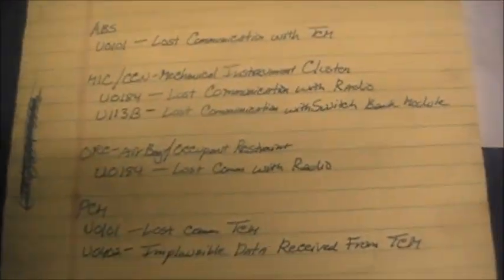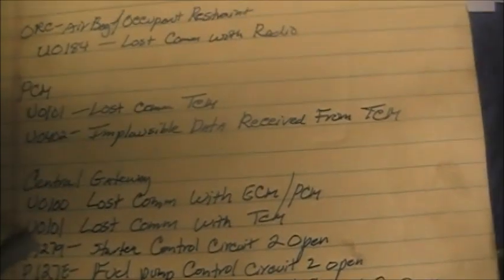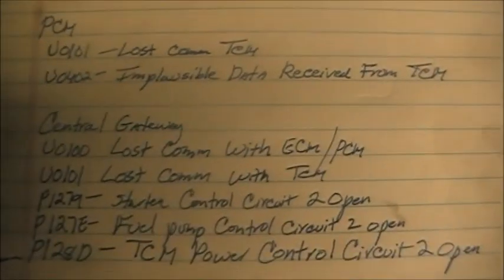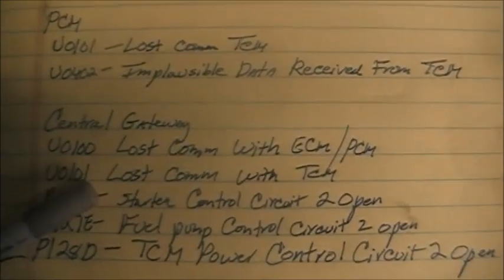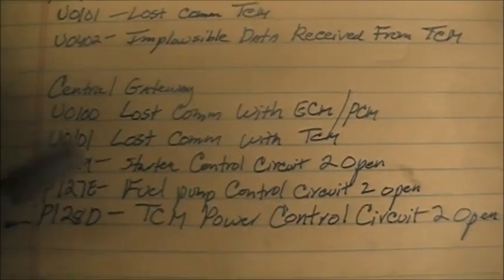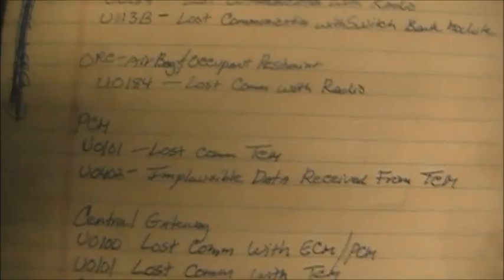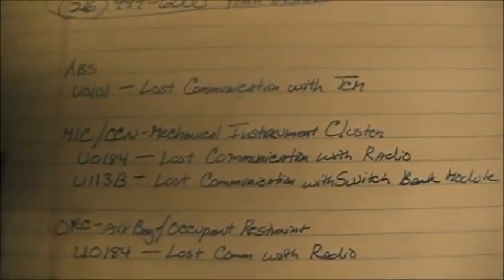How do you start with this junk? This is not just take the transmission out and fix it, because with this information, the transmission is not what's causing the problem. There's something else causing the problem. Now, what could that be? First thing I was going to do, since everything was saying that it was losing information from the TCM, is go directly to the TCM.